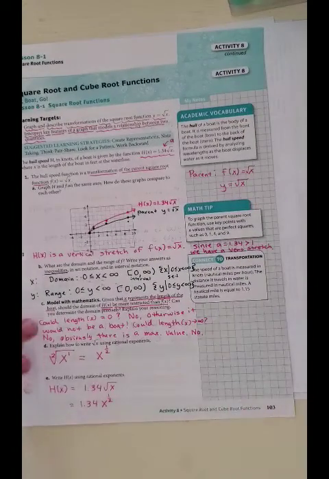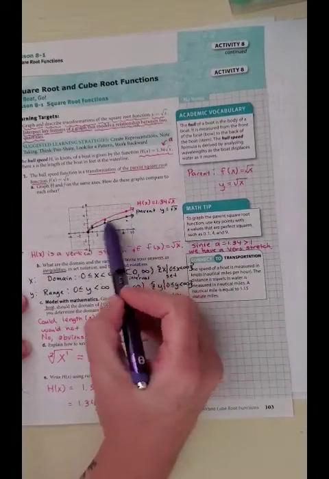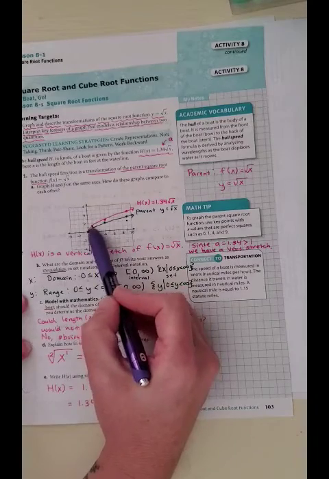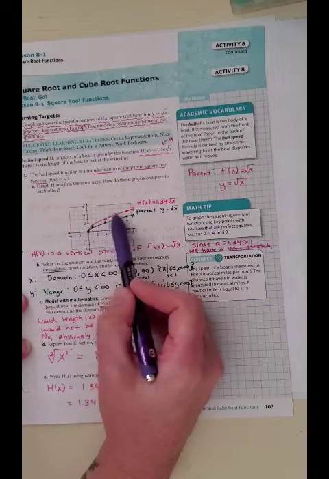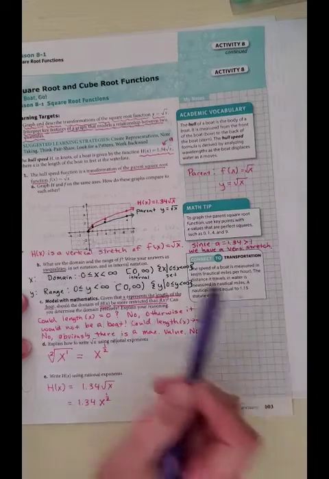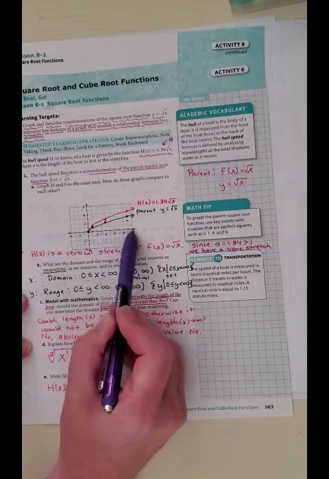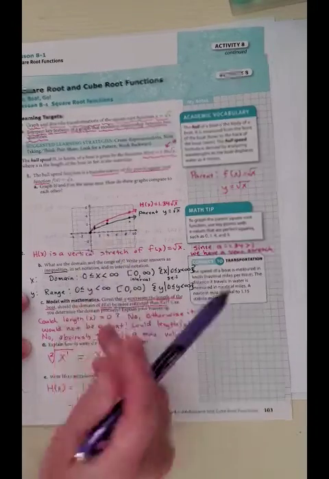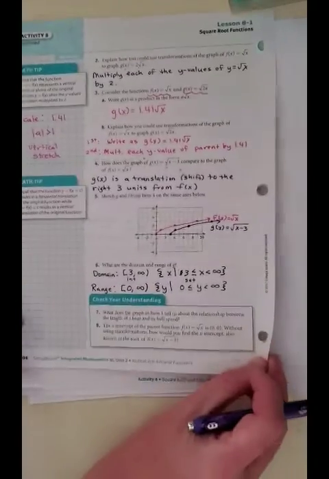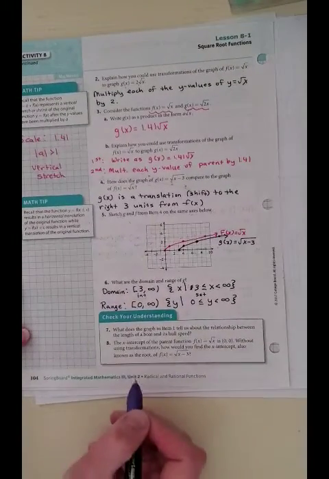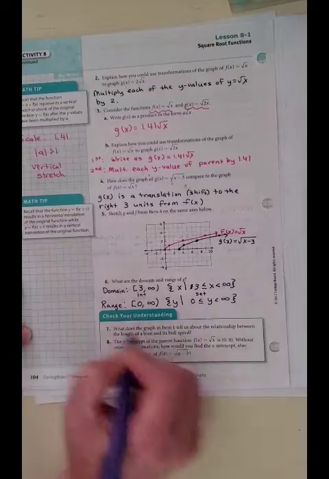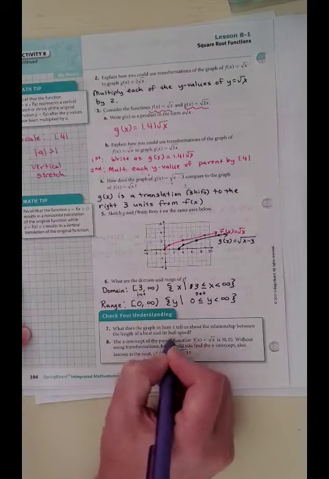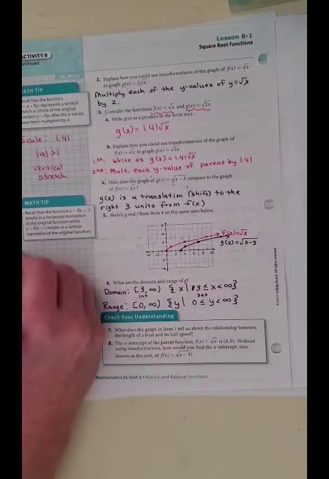So now, if you haven't done it, look back at your graph. I would say that as the length of the boat increases, the hull speed also increases. So number 7, as the length of the boat increases, the hull speed increases.